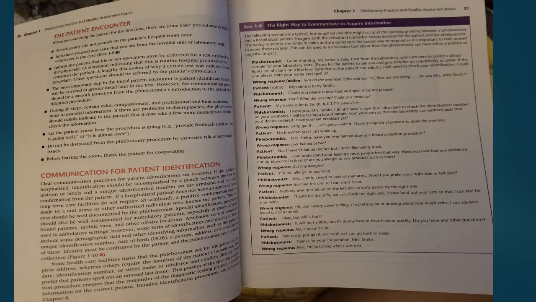Special identification procedures should also be well documented for ambulatory patients, especially in the case of homebound patients, mobile vans, and other off-site locations. Armbands are not commonly used in ambulatory settings. However, some form of identification card usually is. It may include some demographic data and other identifying information such as the patient's unique identification number, date of birth, a picture, address, or a combination of these. Identity must be confirmed by the patient and the phlebotomist prior to the blood collection.